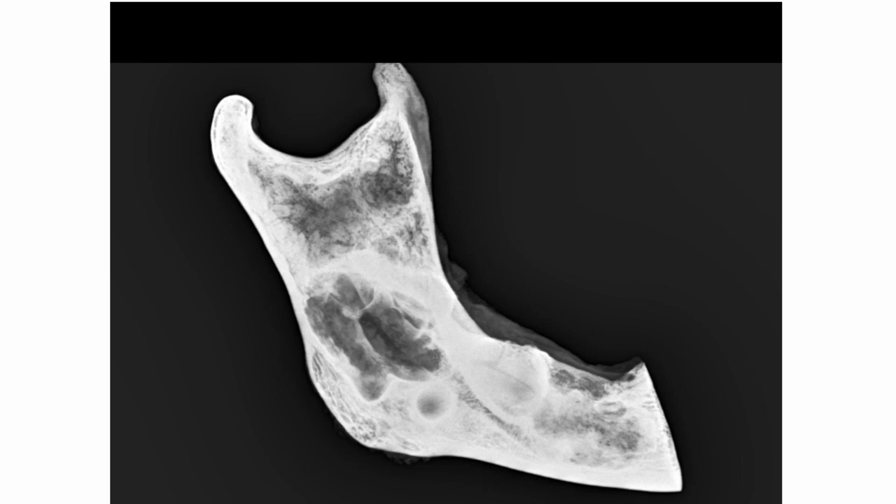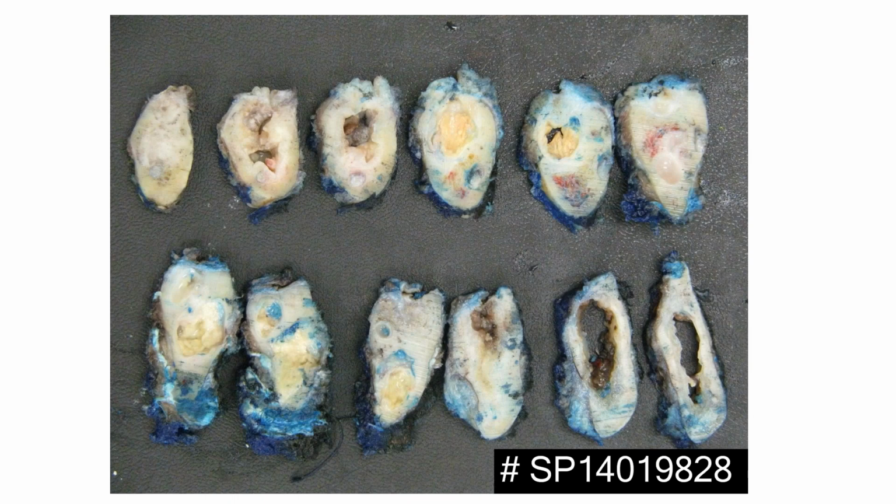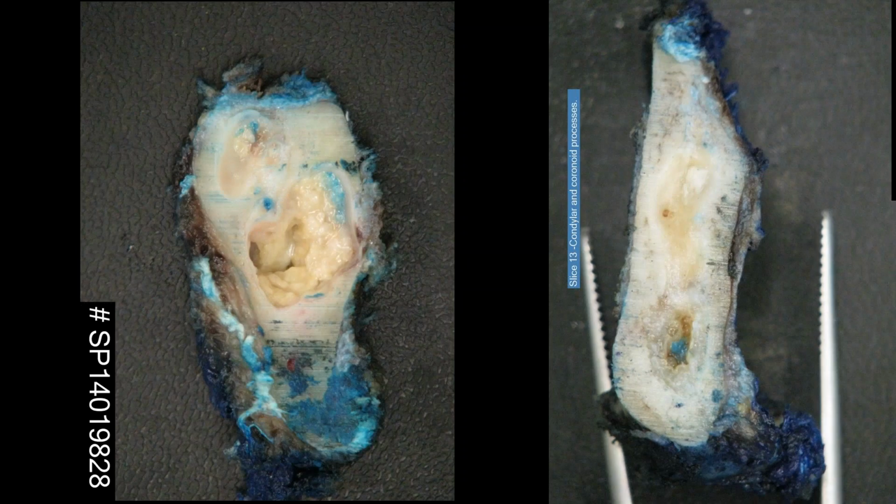Then grossly, on the next image, so these are serial slices, transverse slices radially along the mandible, showing that there are multiple cystic spaces that don't appear connected. And then next. This is the most superior slice, so this is the condylar process here.